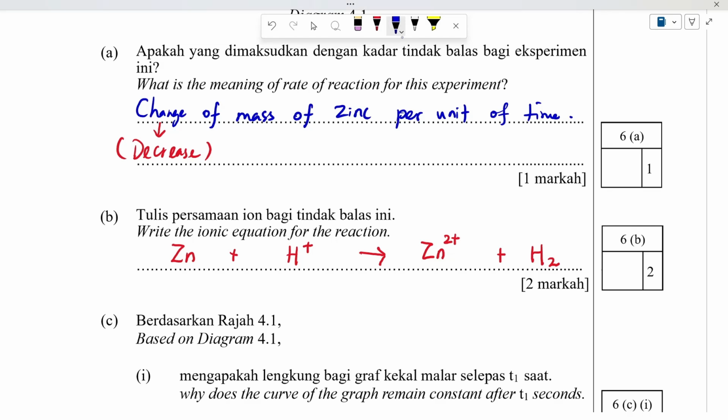So we balance the equation first. This one times 2. So how do we get this actually? We can write out the overall chemical equation first. Zinc reacts with hydrochloric acid, right? So it forms zinc chloride and hydrogen gas.